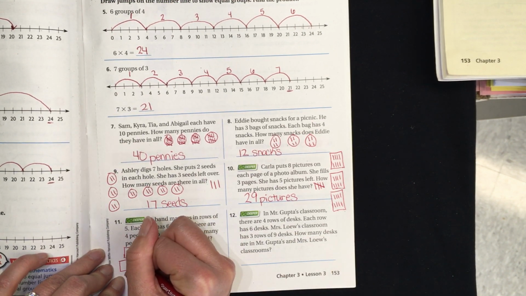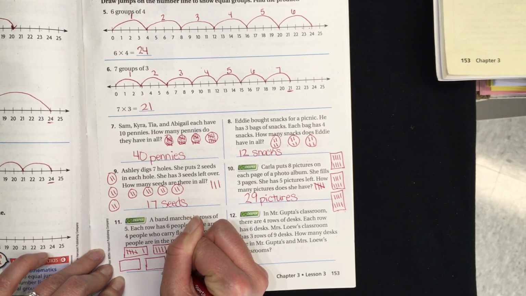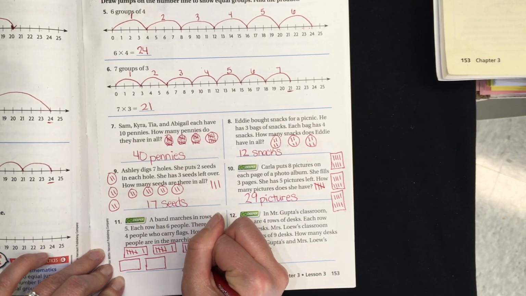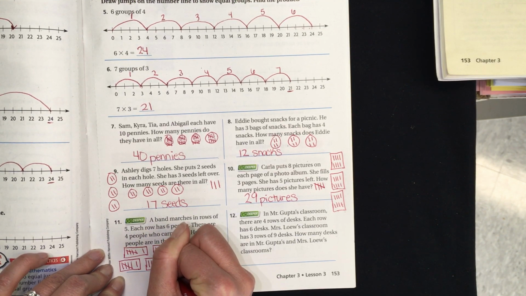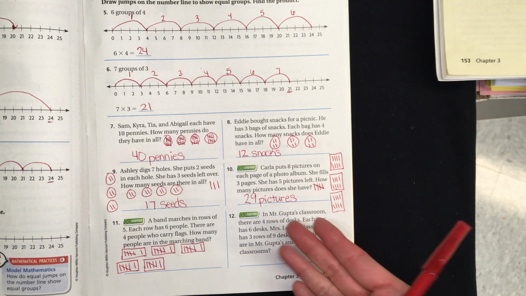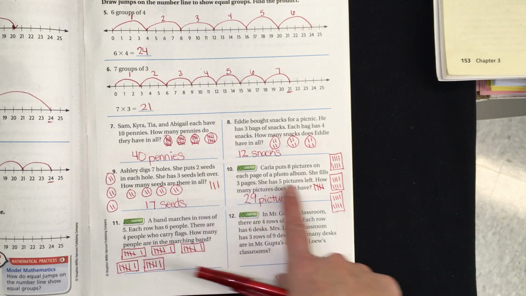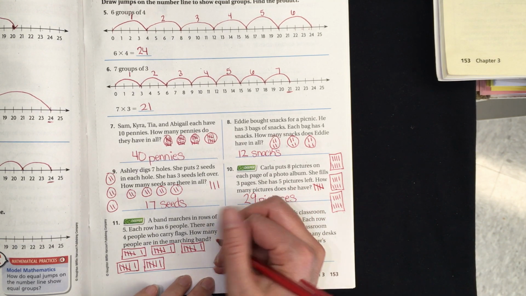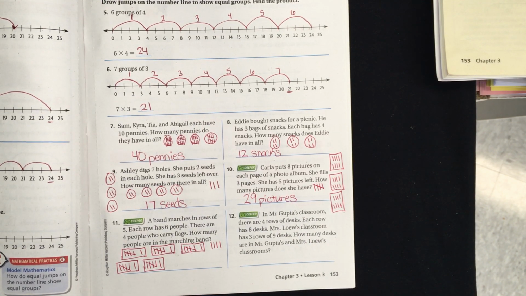Okay, with 6 people in each row. 1, 2, 3, 4, 5, 6. 6 people in each row. There are 4 people who just carry flags. So these 4 people that carry flags, that is like having the leftover seeds or the extra pictures. So do not forget to add those 4 flag carriers in.